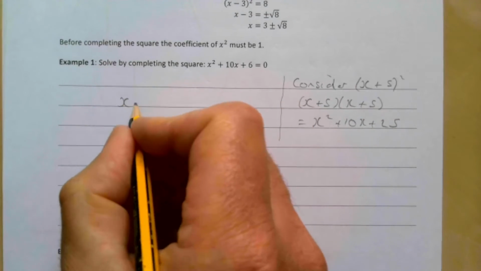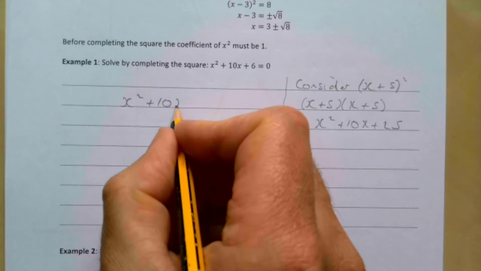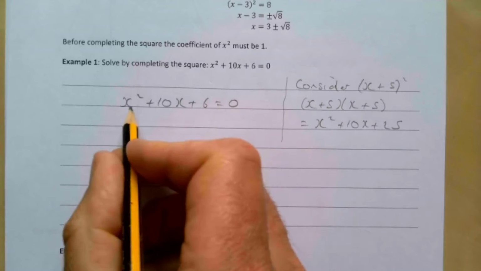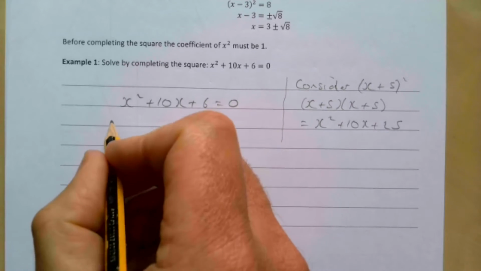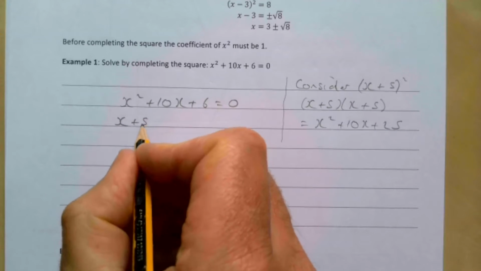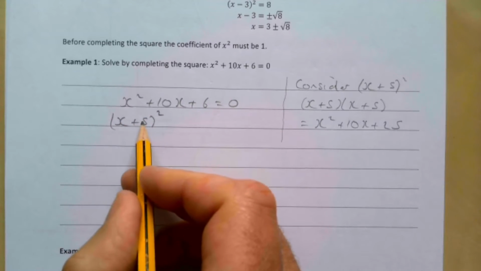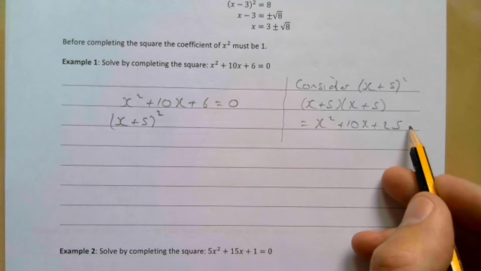So we have x squared plus 10x plus 6 equals 0, and we want to rewrite this in a different format. So I'm going to write x plus 5 all squared. Now we know what x plus 5 all squared gives. It gives us this here.